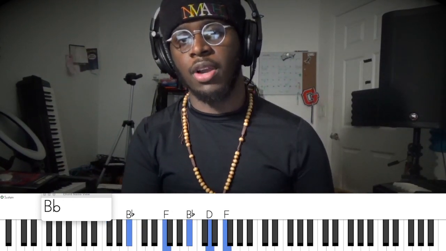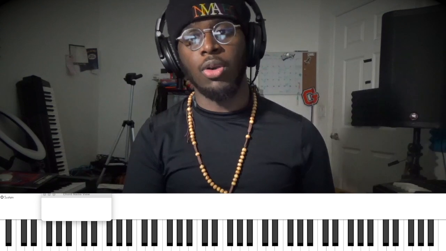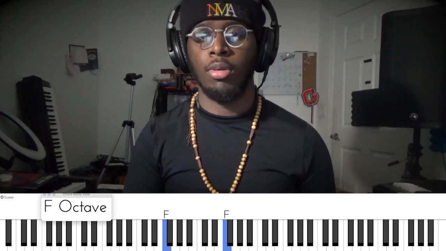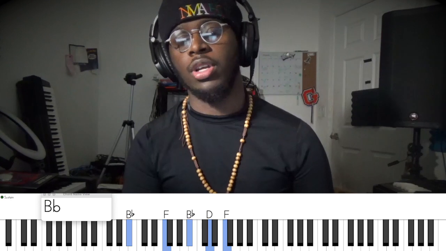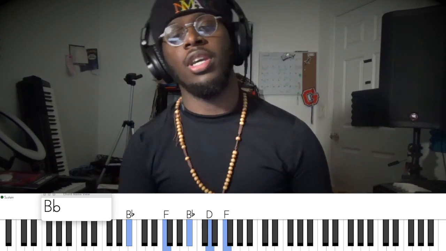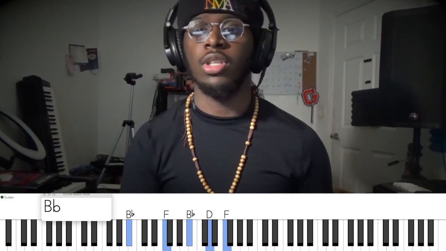Right? So this B flat chord here, if you know the F major scale, right? So that's the F major scale. You know that this B flat chord is the 4 chord of it, right? So we're taking this 4 chord and then we're going to the 4 chord of C, if that's how you want to think about it.